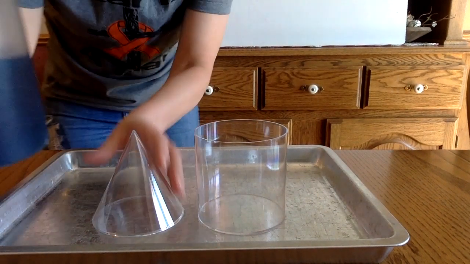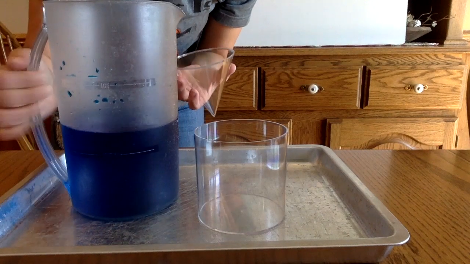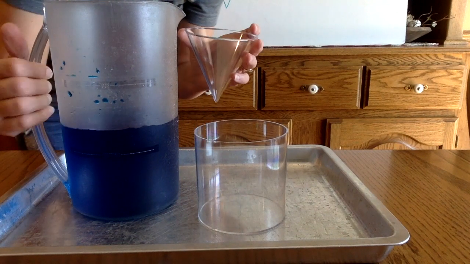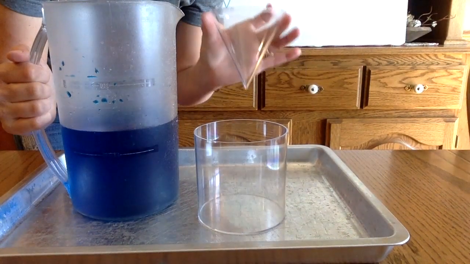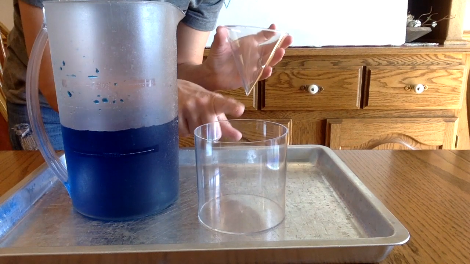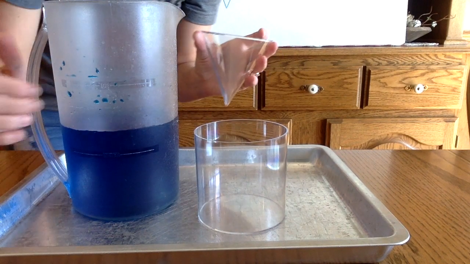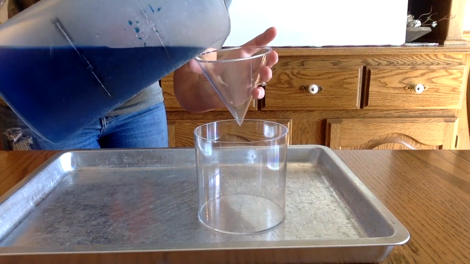So to do this, I've got some nice food-colored blue water, and we're going to see how many of these cones will actually fit into one cylinder.